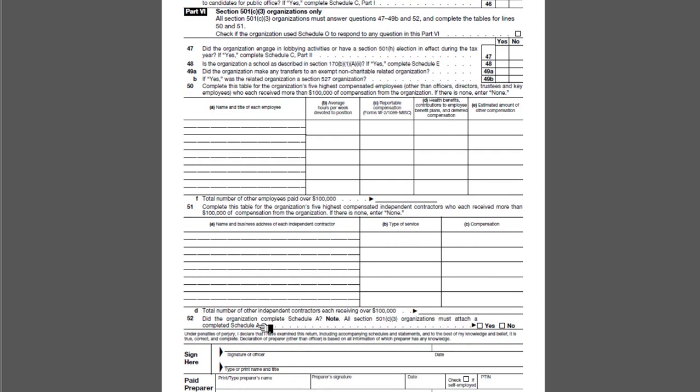And at the very end here, it's question number 52. They're asking you if the organization completed Schedule A, and it's reminding you that all Section 501c3 organizations must attach a completed Schedule A. If you don't attach a Schedule A, and you're required to, and as it says, all 501c3s are required to, you will receive a demand for the schedule and you will receive a penalty. And so this is something you want to make sure that you attach.